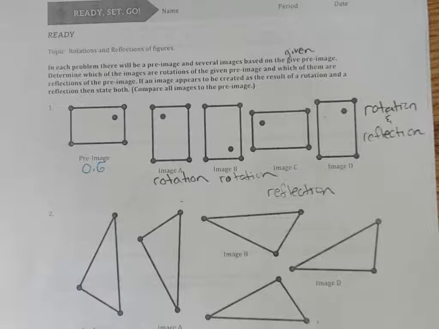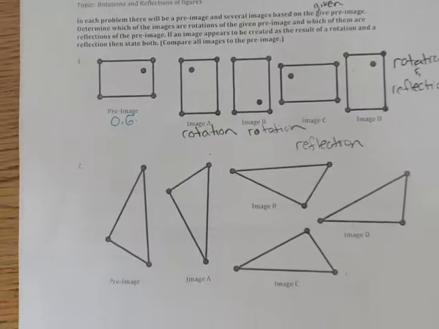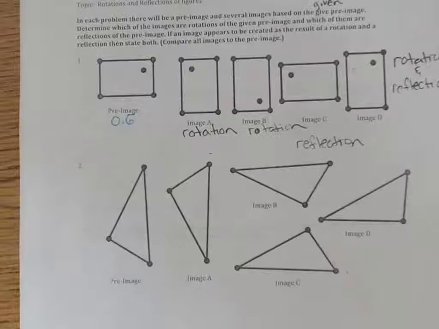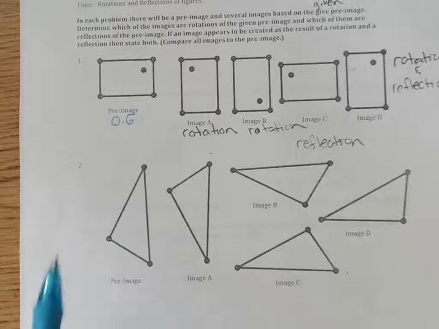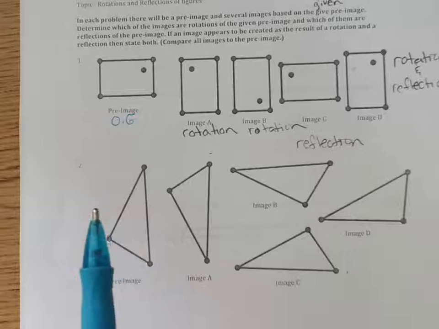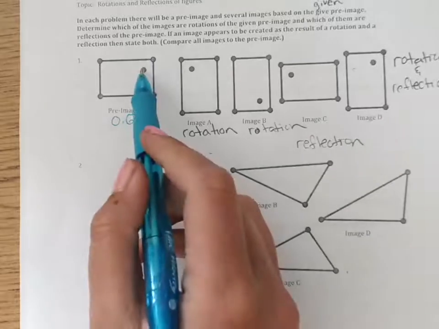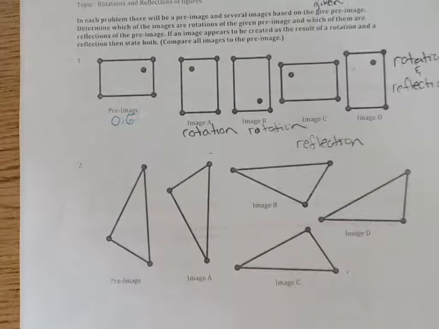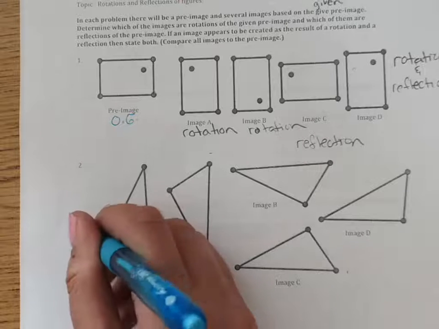Okay. So for number 2, I don't think I'm going to go through all of it. On number 1, it was a rectangle, but it's kind of easier to see with the dot. I would probably label the points on my triangle. Does that make sense? That might be a good first step. So have this be point A.